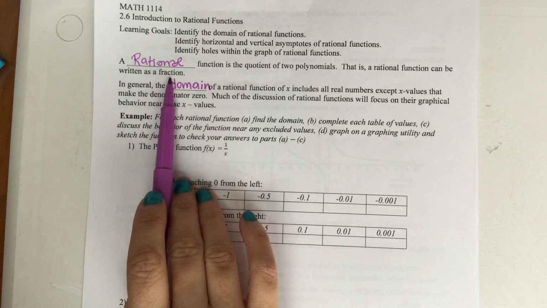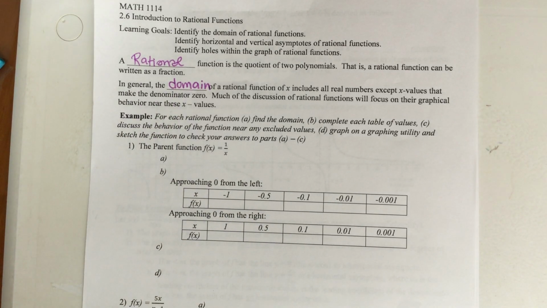polynomial, creating a fraction. In general, when we talk about the domain of a rational function, it's going to include all real numbers except any x value that would make the denominator equal to 0. Because remember, in math, we can never divide by 0. Now, a lot of what we're looking at today, we want to see what happens graphically as you approach these values that would make the bottom a 0. Okay, so really we're studying something that are called asymptotes.